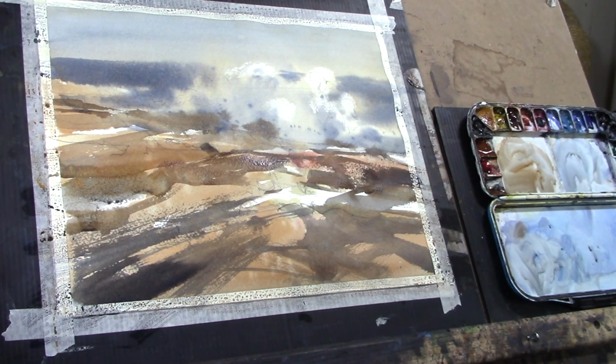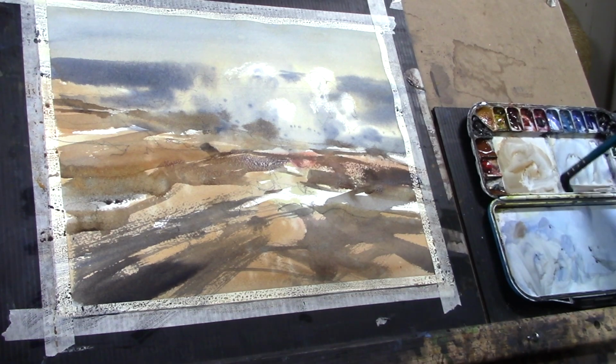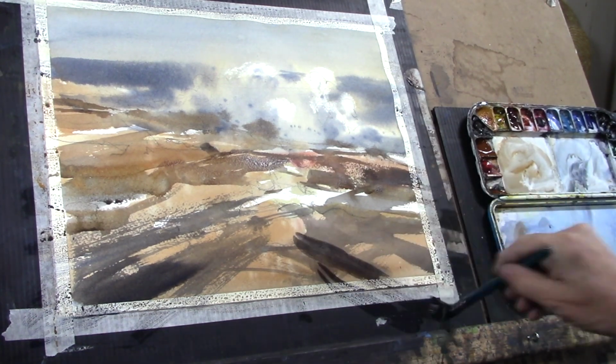Okay, so now we can start to play some stronger darks with the smaller brush, really make that sunlight come alive. We've taken care of a lot of the mid-tone shadows. I'm going to add just a little more to this one.